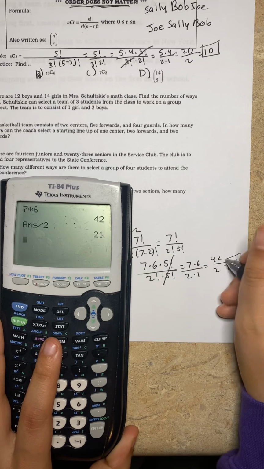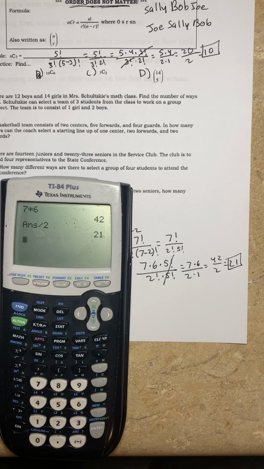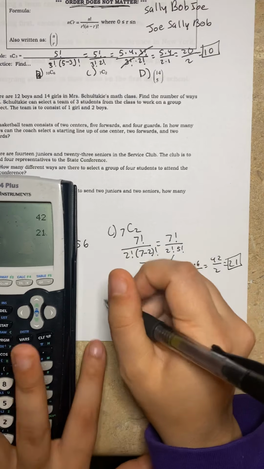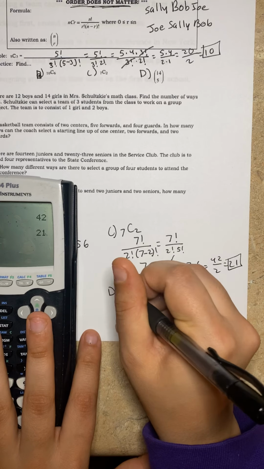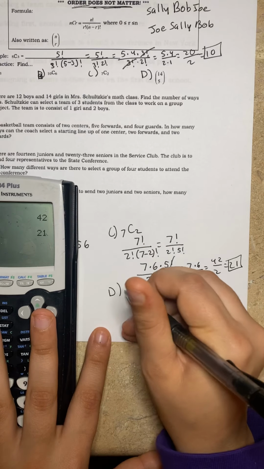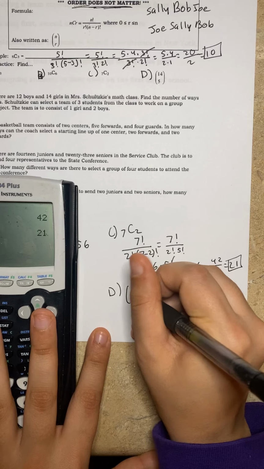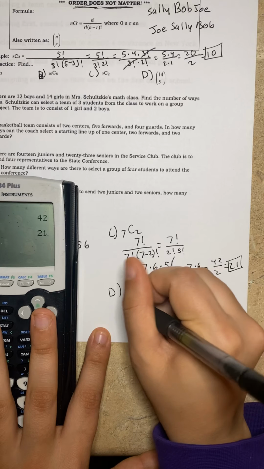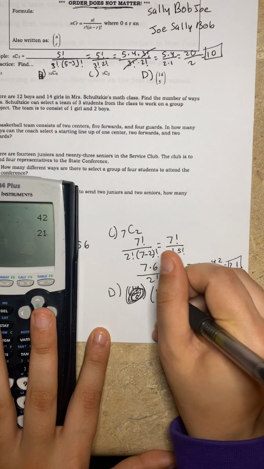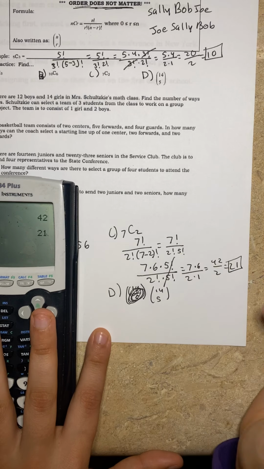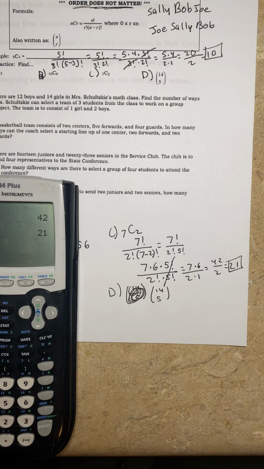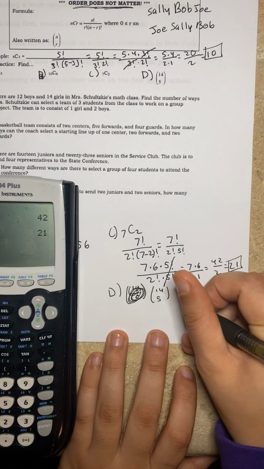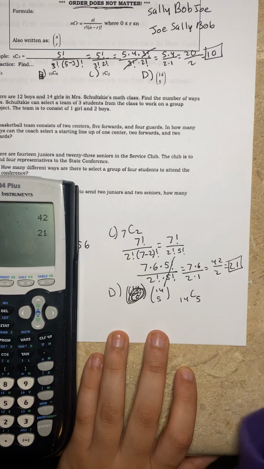Okay, so that's the whole mathematical way that you can do it. Or you can, again, just type into your calculator. So letter D. Now letter D, notice, is written as 14 over 5 in parentheses. That's the same thing. It's just another way to write it for combination. So that's the same thing as saying 14 combination 5.